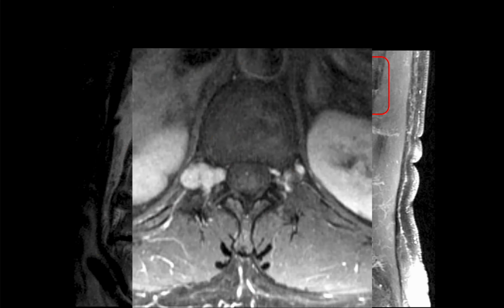Okay, Robert? All right, here looking at the L-spine, superiorly there's a bright structure back there. So this again looks like thickened nerve roots or some sort of structure.